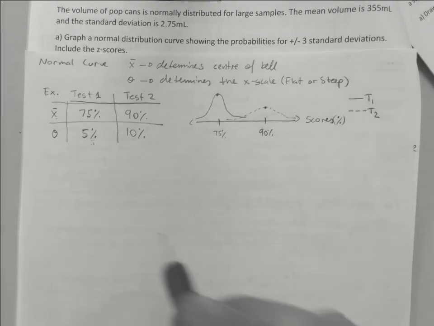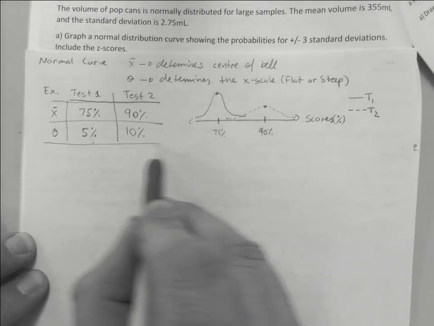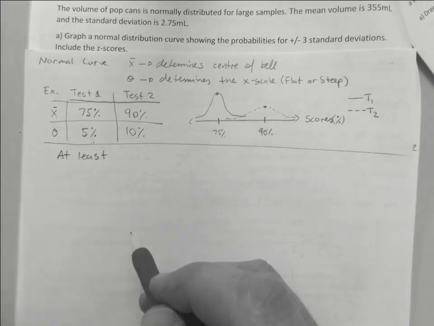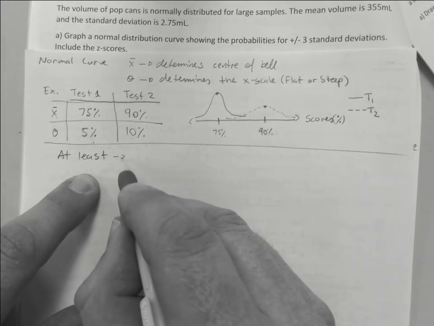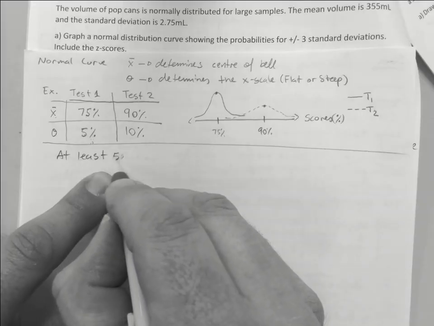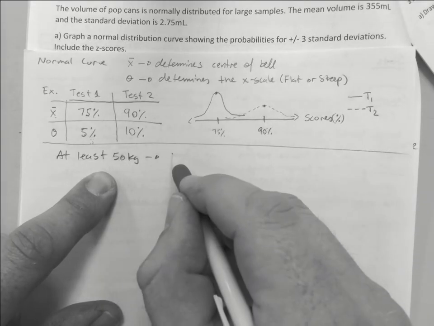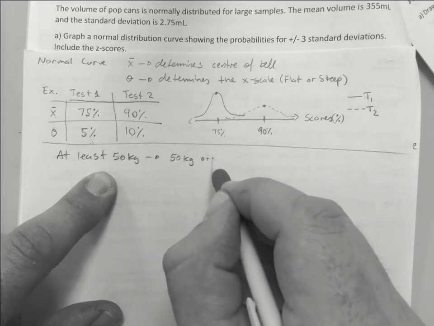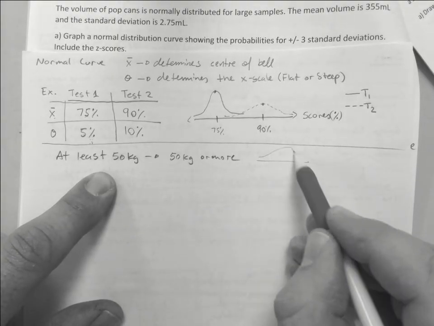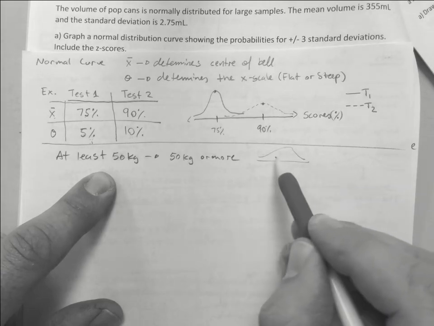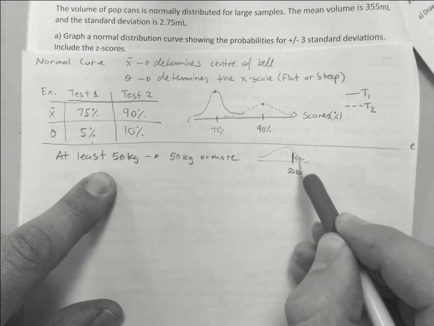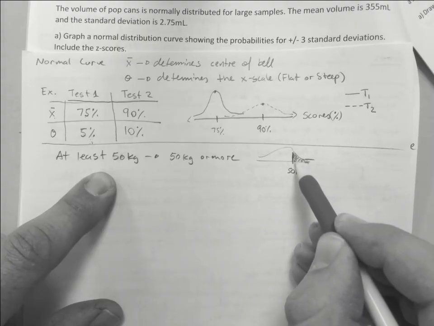I'm telling you, a lot of students get this wrong, and you're going to need this for the next unit anyways. At least 50 kg. What does that mean? 50 kgs or more. If you have your bell curve, it could vary where 50 kg is, but it means 50 kg and this, right? So you want everything to the right.